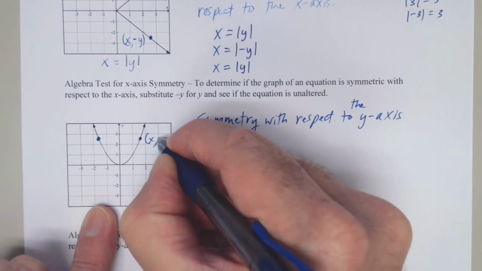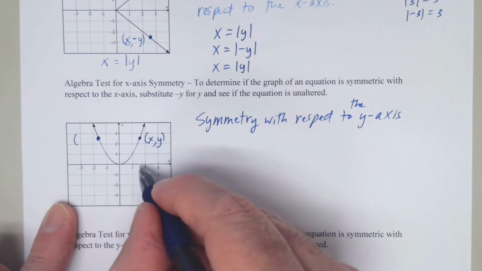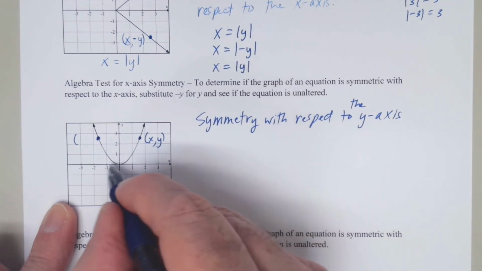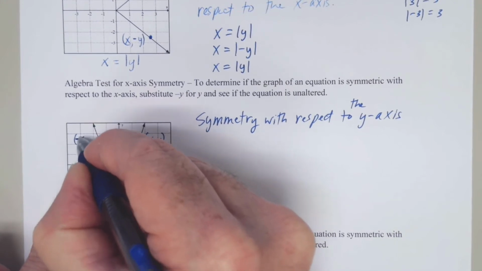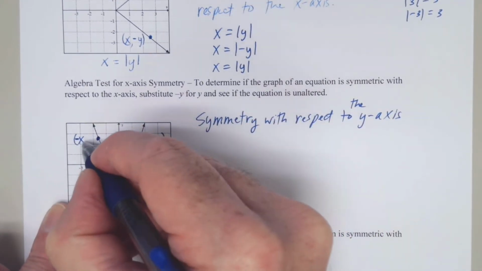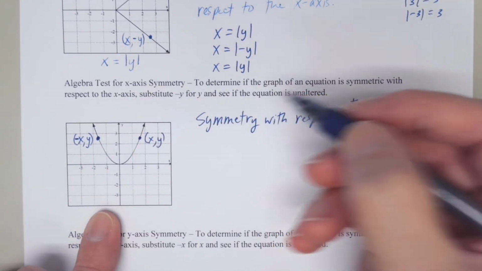If this is x, y, then over here, notice instead of going positive x, we're going the same distance, but it's going to be minus or negative. The y value is the same, because we're at the same height here.